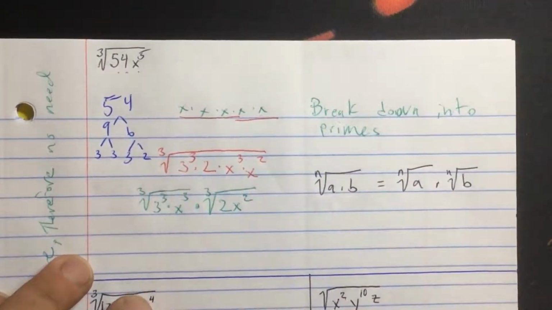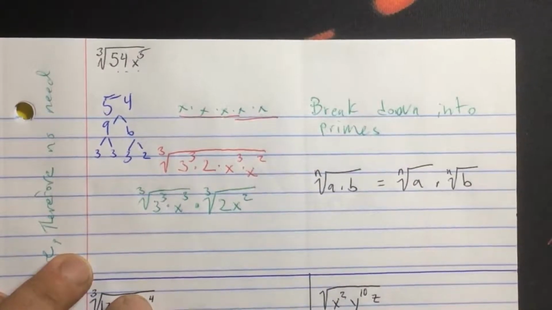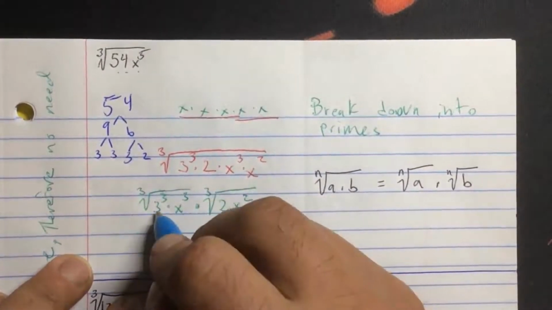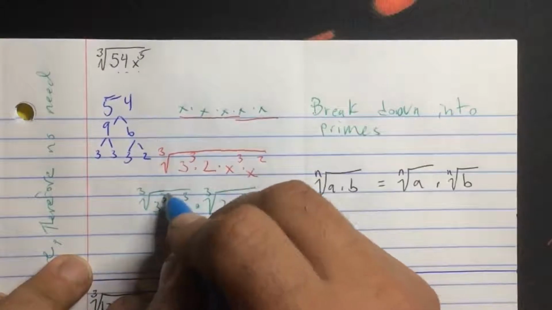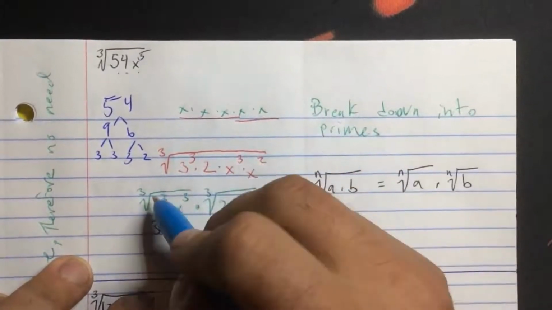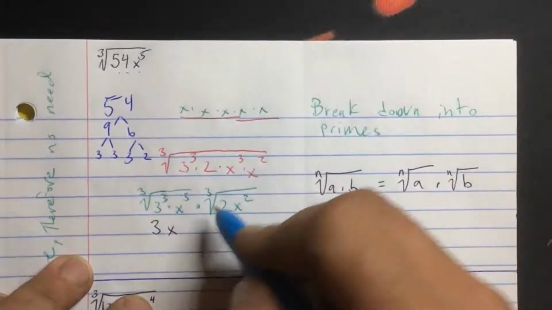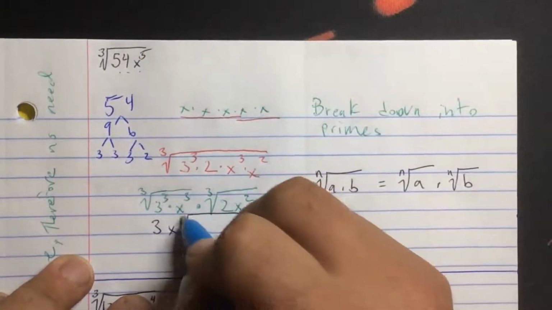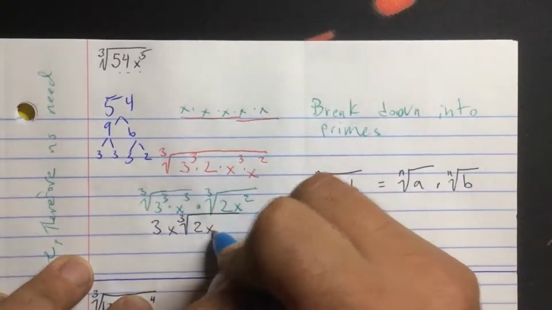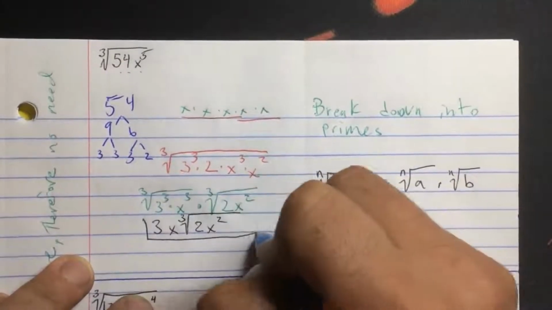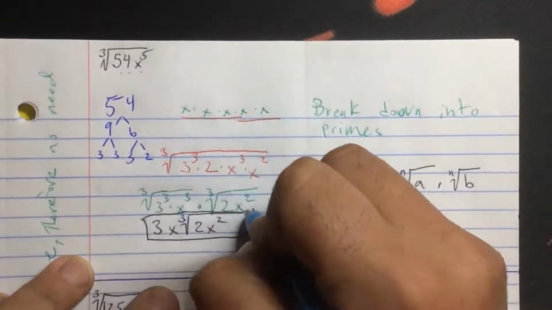So now we're going to bring them out. The cube root of 3 cubed is going to be 3, and the cube root of x cubed is going to be x, and this is still going to multiply times the cube root of 2x squared. So this here is our simplified form.